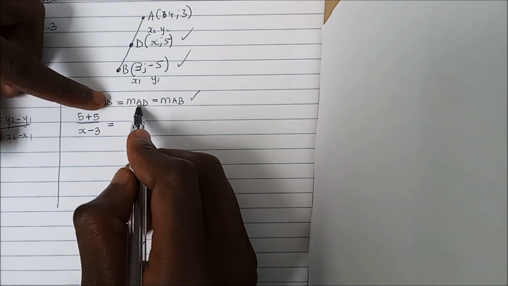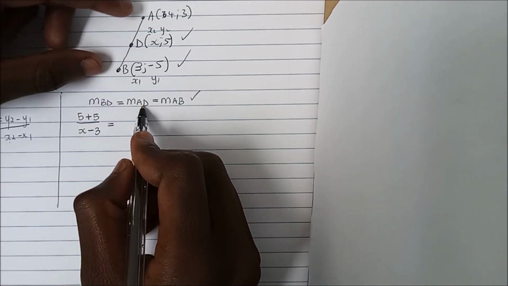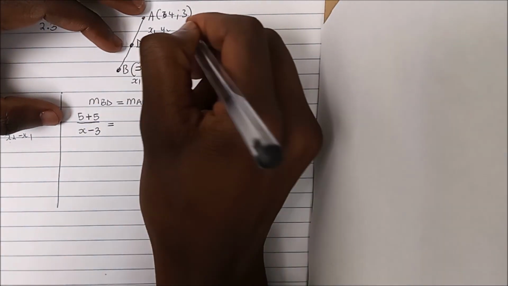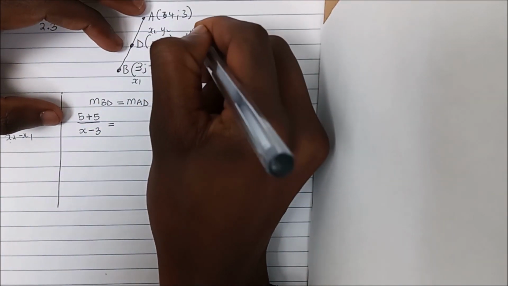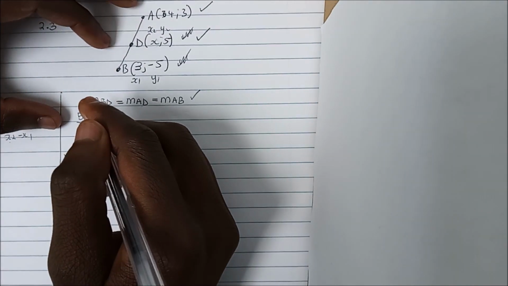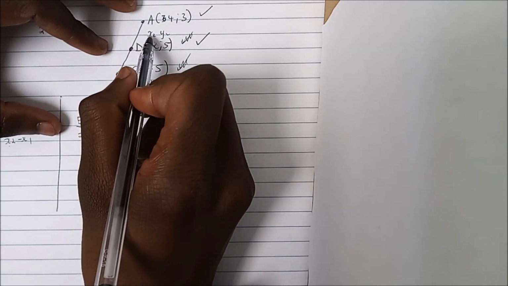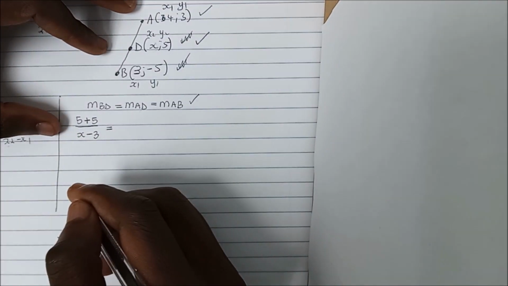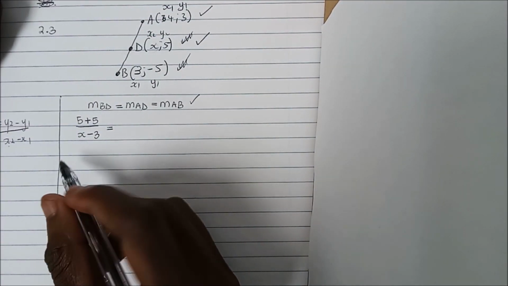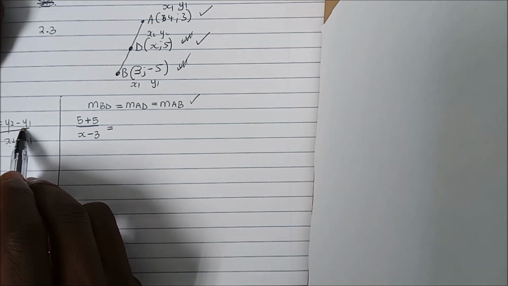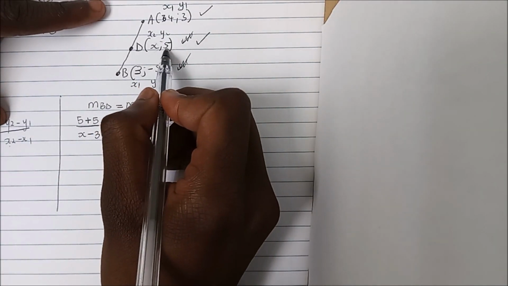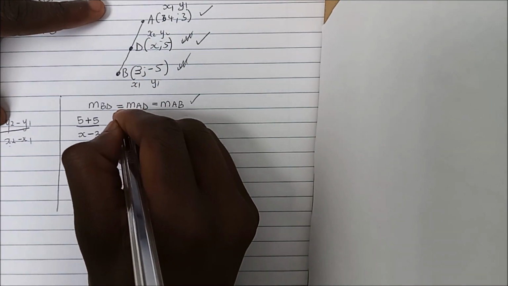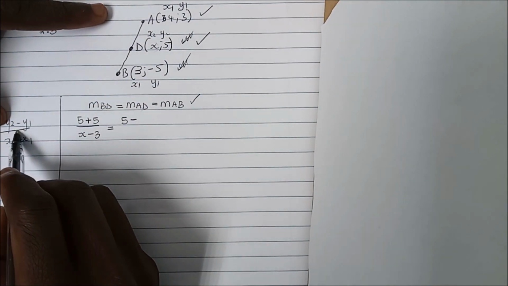So we're going to find the gradient for AD. So AD, this we're focusing on now, we're done with the two. So for now, we're focusing on those two. So we need to name. So now, since we have x2 and y2 for D, for A we can have x1 and y1. So now let's go ahead and find the gradient. The formula is y2 minus y1 over x2 minus x1. So now from the naming, we need to find y2. So our y2, we said it's at D. So we will have 5 minus, and then what's going to be our y1?